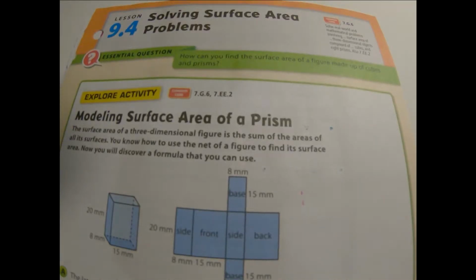Hey guys, hopefully the last lesson, 9.3, was okay. We're going to move on to 9.4, where we're going to work with surface area.